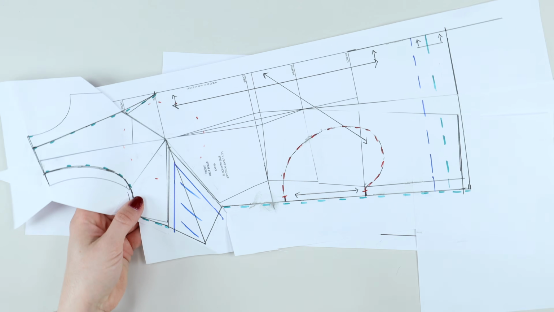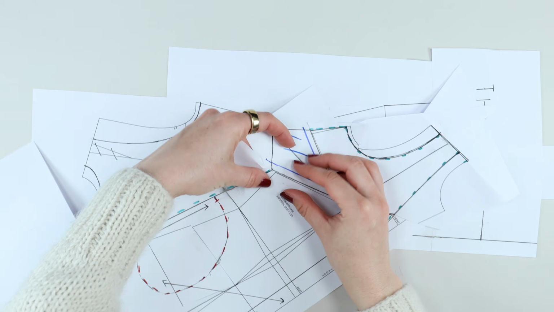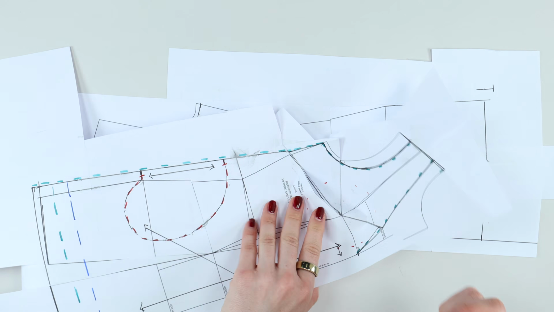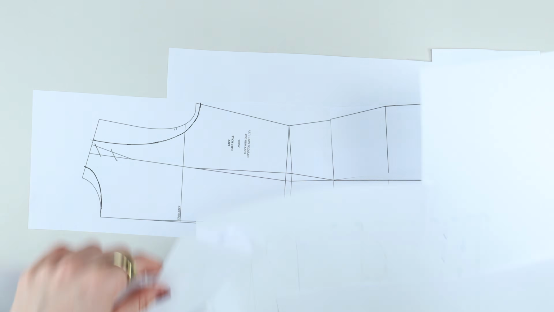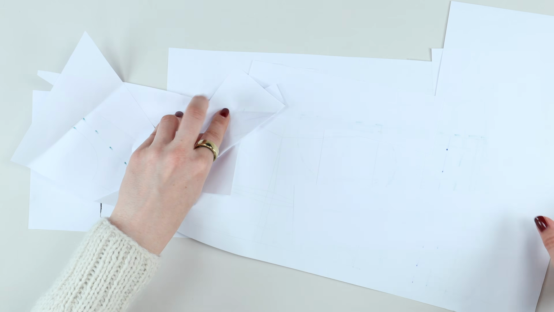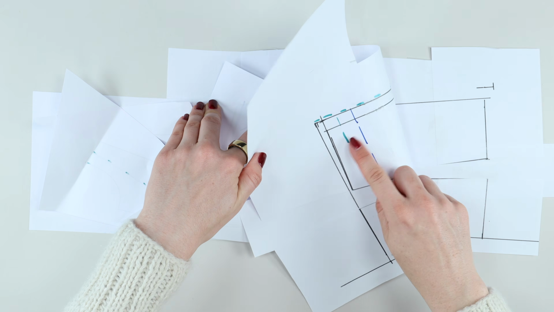Now we want the front and the back side seams to be pretty much the same shape, so we're going to copy the front onto the back. For the front pattern, this is easiest if you close the dart. Position the front pattern onto the back pattern, aligning the underarm. If you adjusted the ease at the underarm in the front, you need to do the same for the back. And the hem and the markings for your extension.